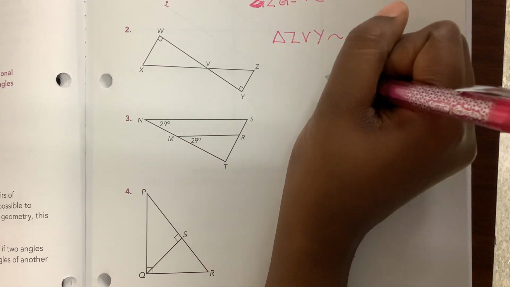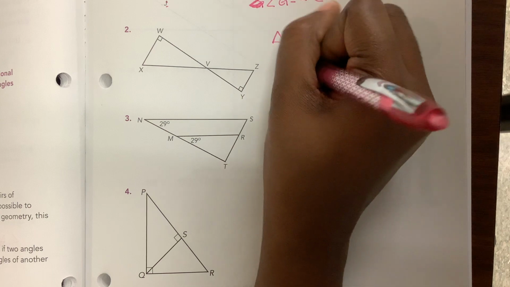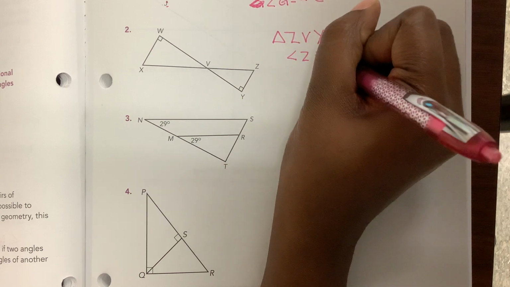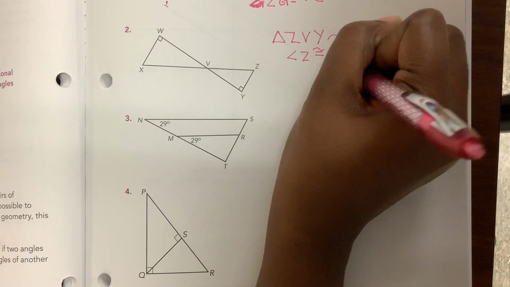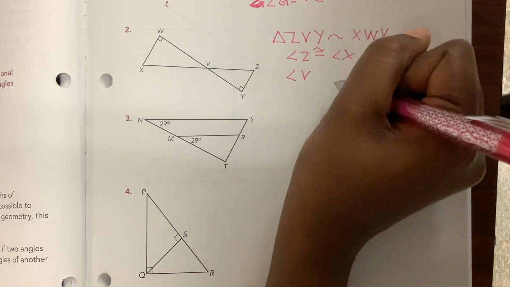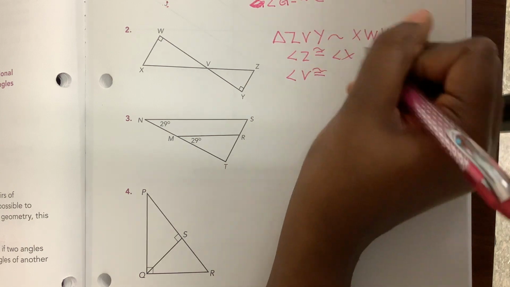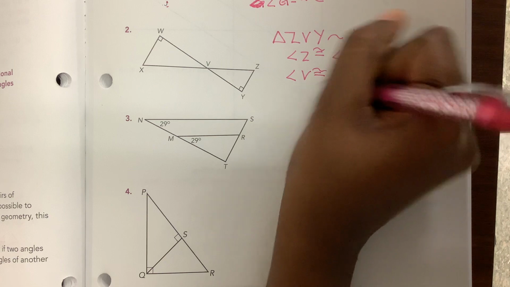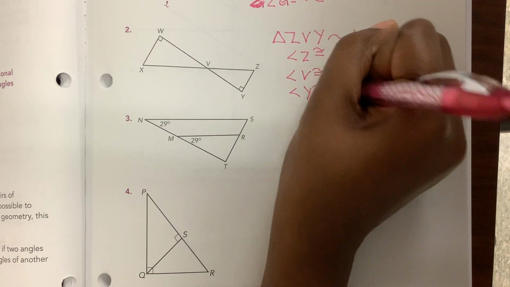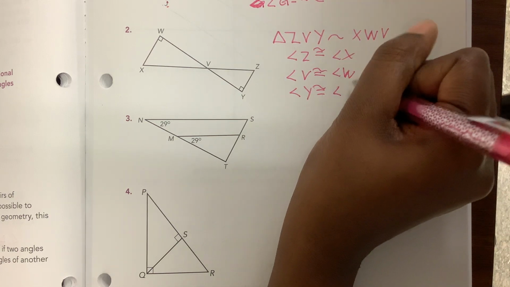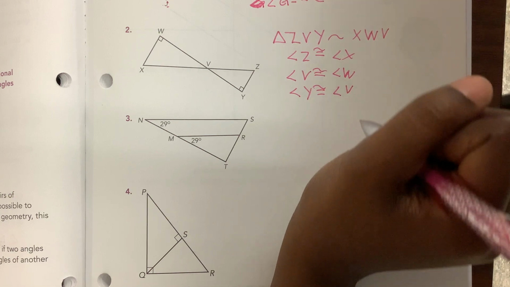And we could say angle Z and X. Angle Z is congruent to angle X. Angle V is congruent to angle W. Angle Y is congruent to angle V. Yes?